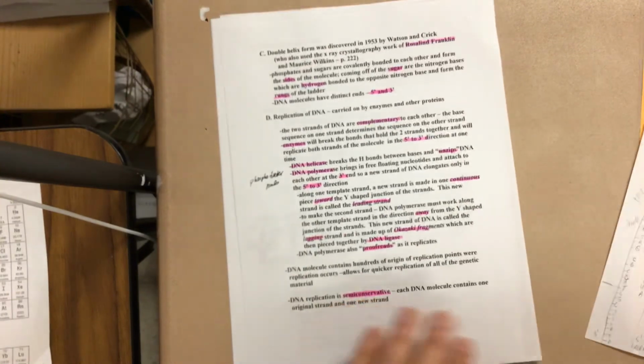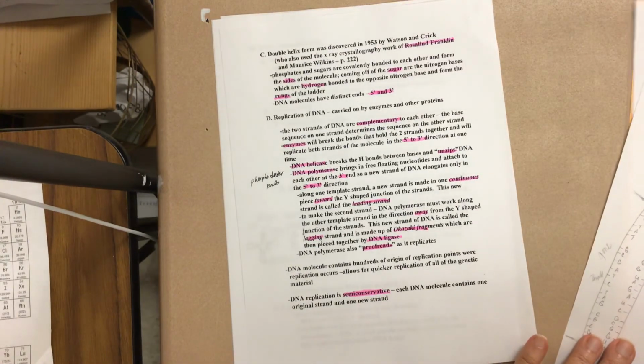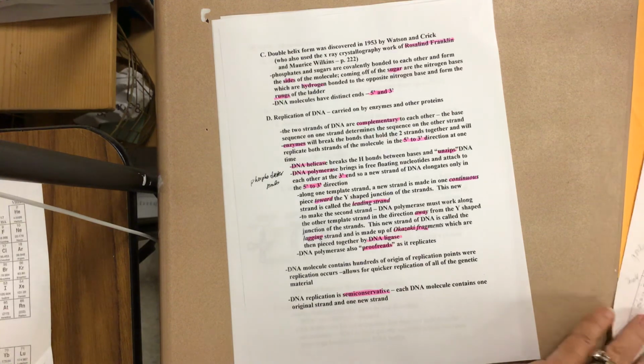Okay, so that takes care of this section, so that will go with your first study guide on DNA and DNA replication.